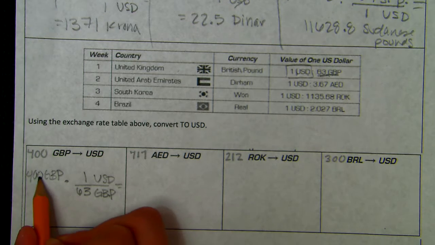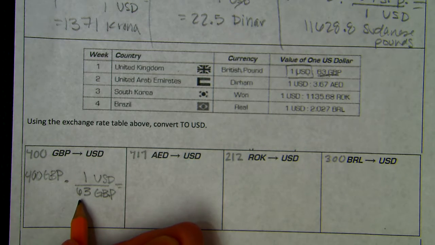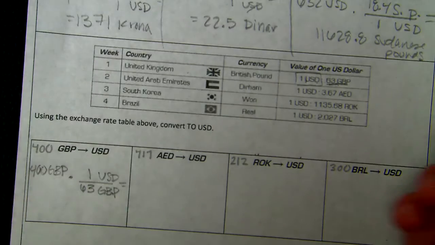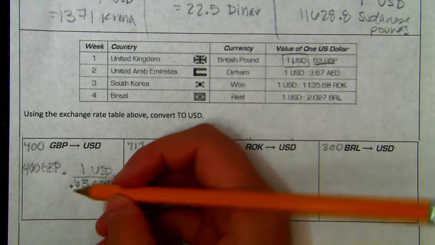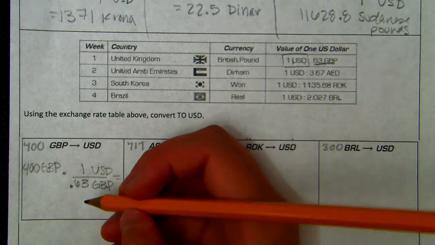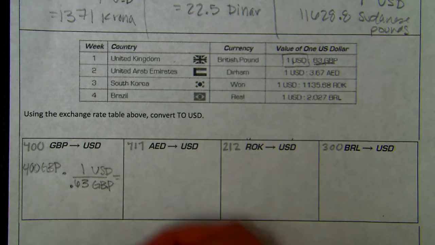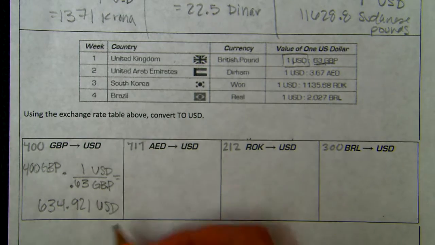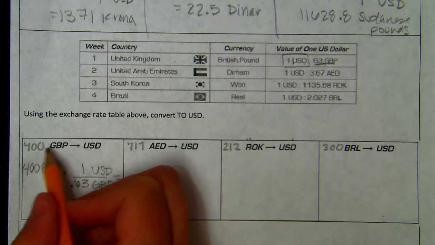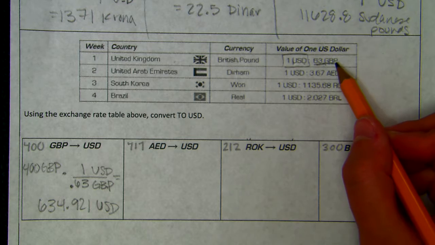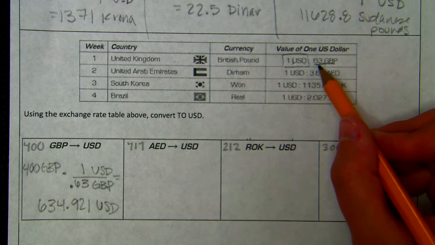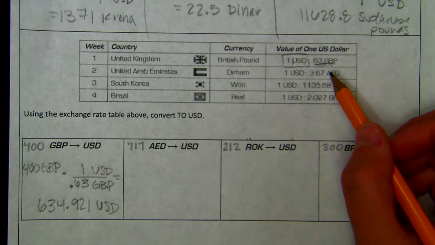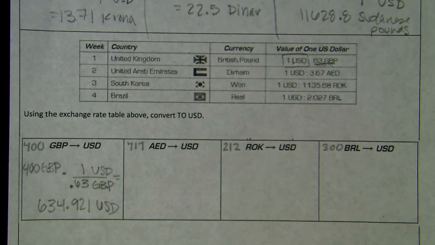I'm going to need to take 400 divided by 63, right? And so that says 0.63. Sorry, my bad. So I'm going to take 400 divided by 0.63. And that's going to give me, when I put it into my calculator, 634.921 US dollars. And this was more dollars than Great British pounds, right? So that makes sense to me as well because we see here that it's equal to 0.63 GBP. And that means that there's fewer pounds that are needed for the dollar, which means that I should have more dollars, right? Good, let's move on to this next one.